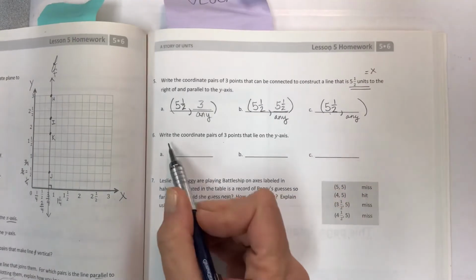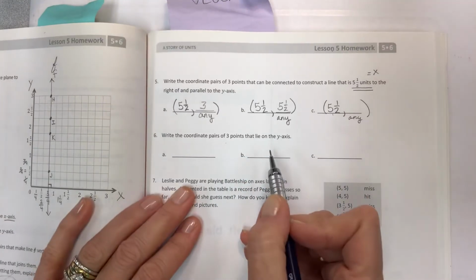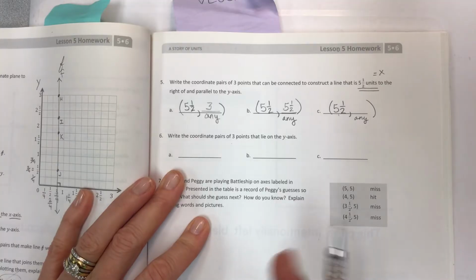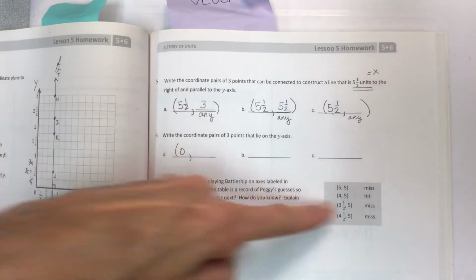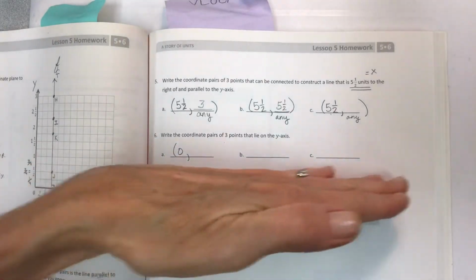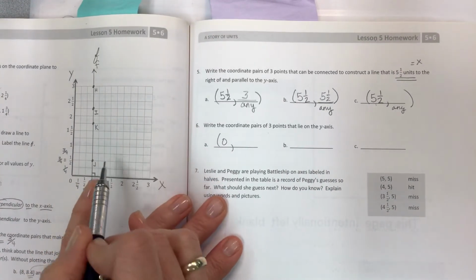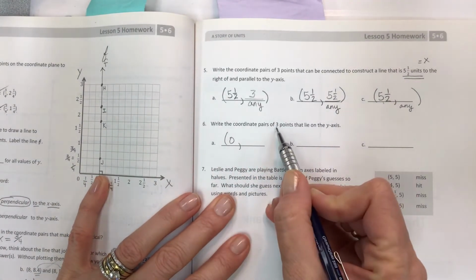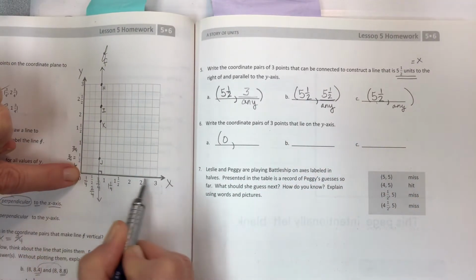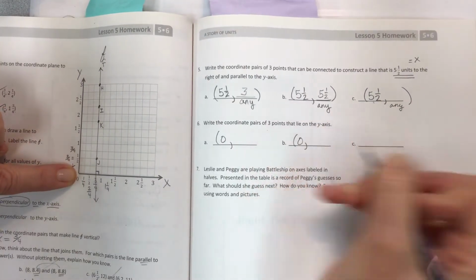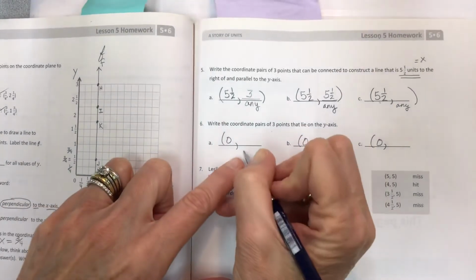I am very helpful. Write the coordinate pairs of 3 points that lie on the y-axis. Okay, if it's on y, then you can't go anywhere on X Street. Okay, and I'm just making my hand go in this direction because that's where the x-axis is. So look at this graph if you want to use that to help you. If you have 3 points that are on the y-axis, if it's on the y-axis, you can't go this direction. So it has to be 0 for x. Has to be.